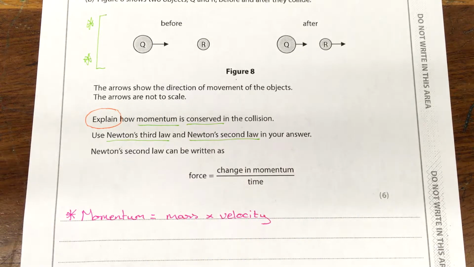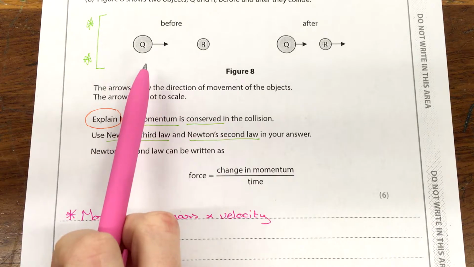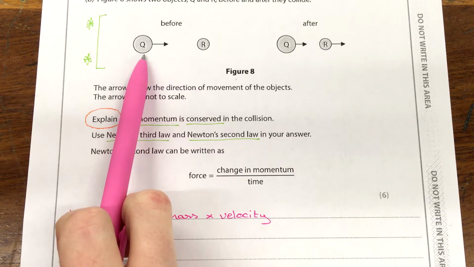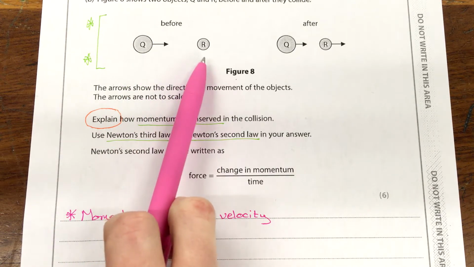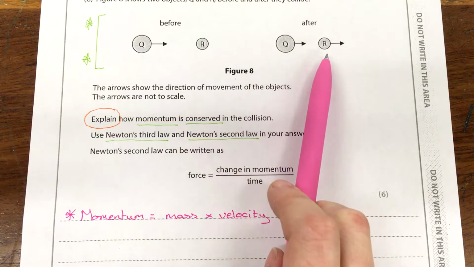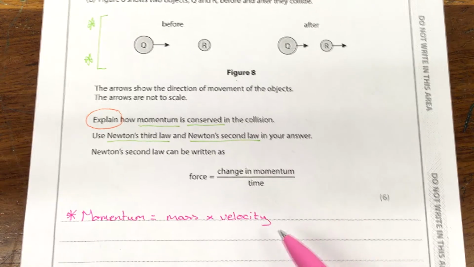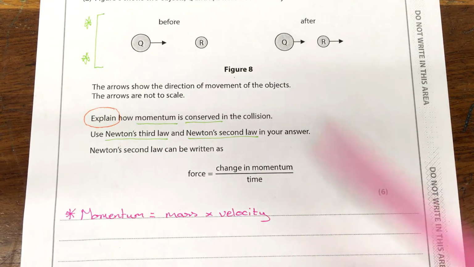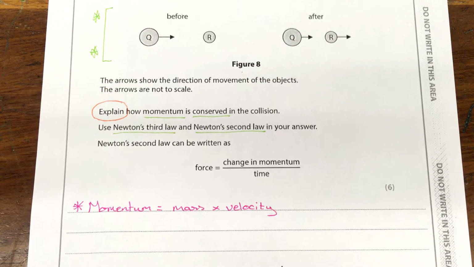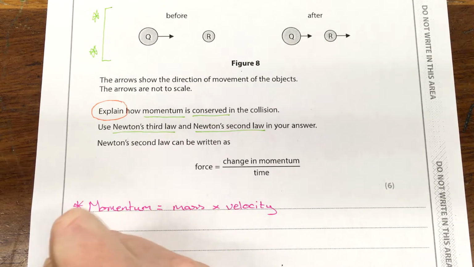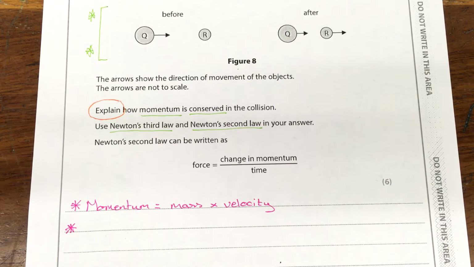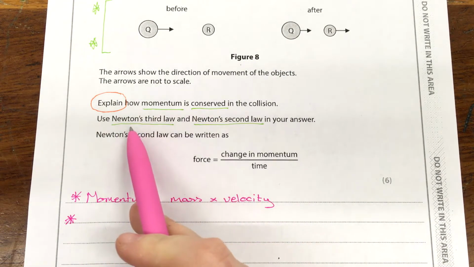Now this is useful because it's told us about the velocity, the fact that Q is moving, R isn't before, and then afterwards Q is moving and R is. So we're going to need to include that to show that we know what momentum is in terms of this question. Okay, the next thing that we're definitely going to include is Newton's third law, because it says use Newton's third law.